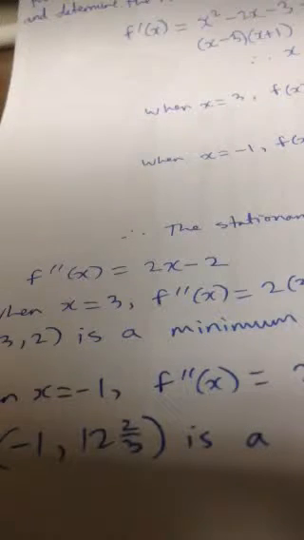At this point, to determine the nature, that is whether the point is a minimum or maximum, we obtain the second derivative function by differentiating the first derivative function and substituting the x coordinates of our stationary points. If the second derivative value is greater than 0, then the point was a minimum point, and if the second derivative value was less than 0, then that means that the stationary point was a maximum point.